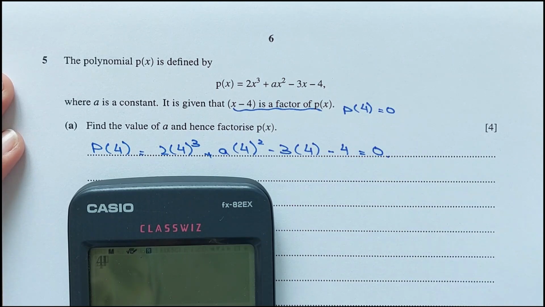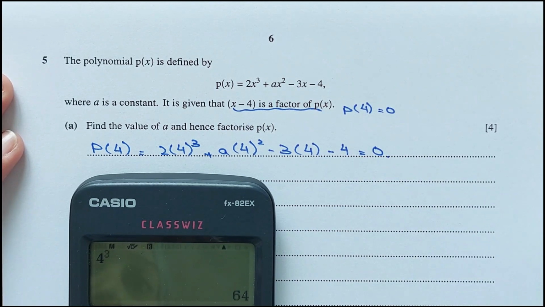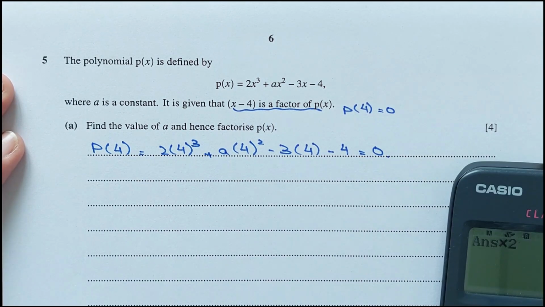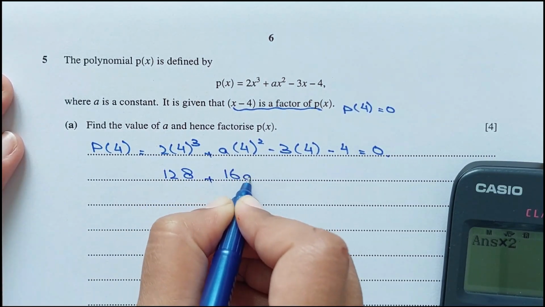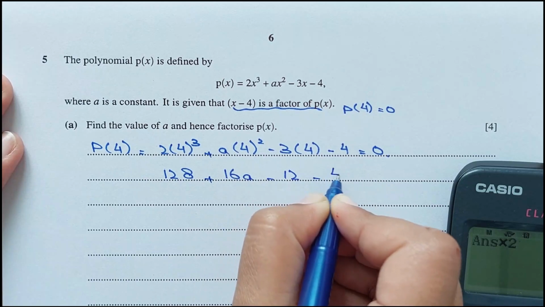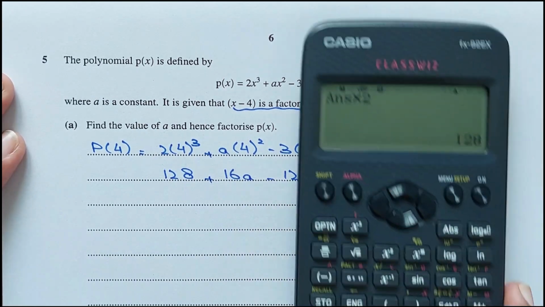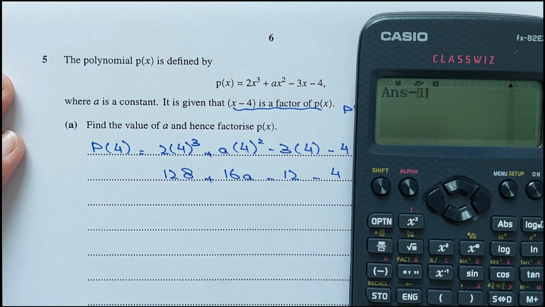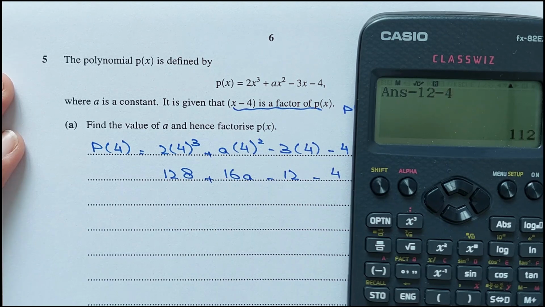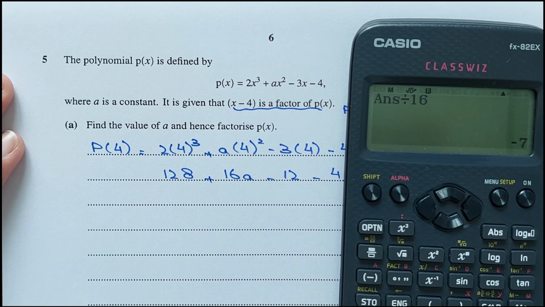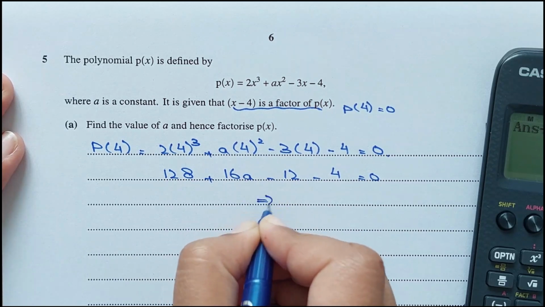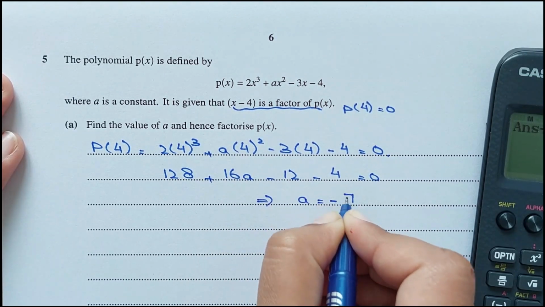So 4 cubed is 64, times 2 is 128. 4 squared is 16a, minus 12 minus 4, equals 0. 128 minus 12 minus 4 is 112. Then multiplying by minus 1 and dividing by 16, the a value is negative 7. From here we got a, which is negative 7.